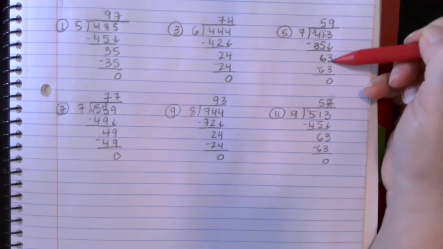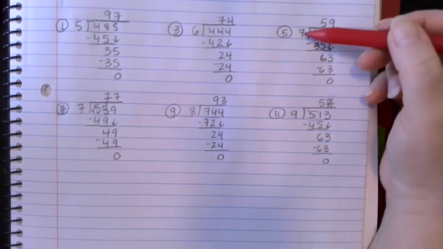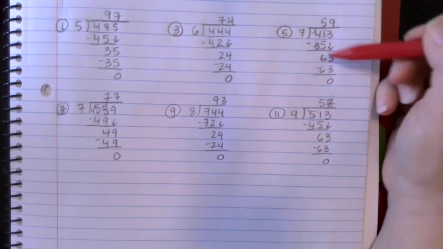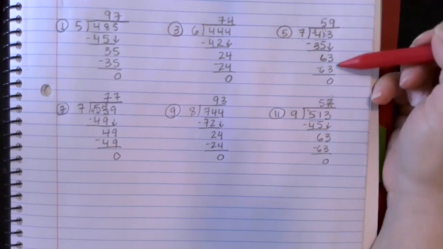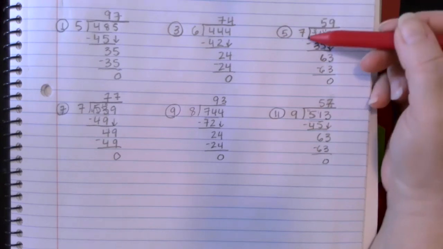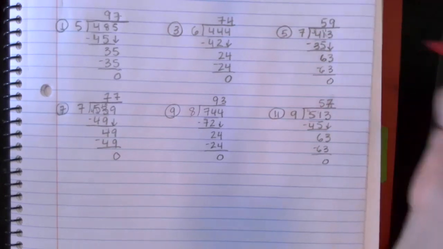Bring down my 3 because now I have 63 ones. 7 goes into 63 9 times. 9 times 7 is 63. 63 minus 63 is 0. So 413 divided by 7 equals 59.